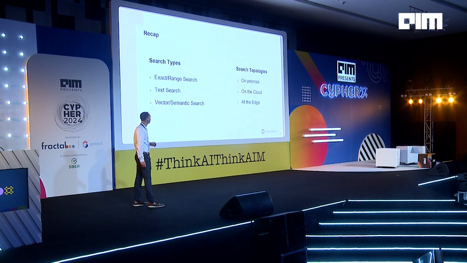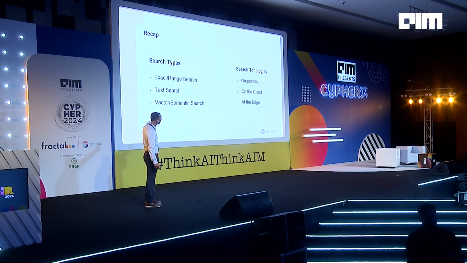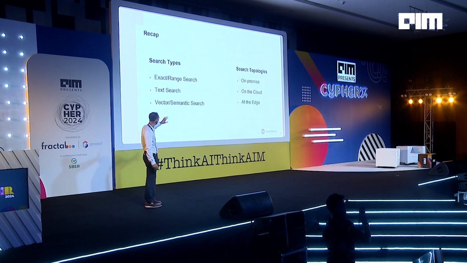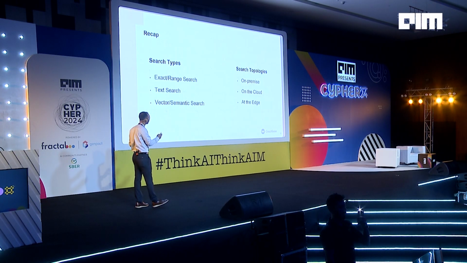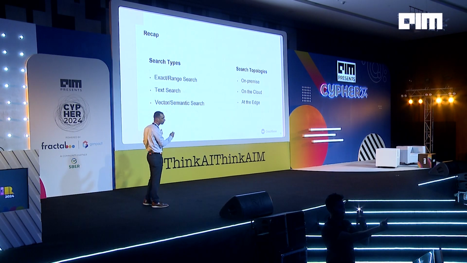So finally, a recap. So we have different types of search types, we have different topologies, right? Combining them, right, mixing and matching them is essentially what is going to allow users to build, I would say, more sophisticated GenAI applications than what are being built today.